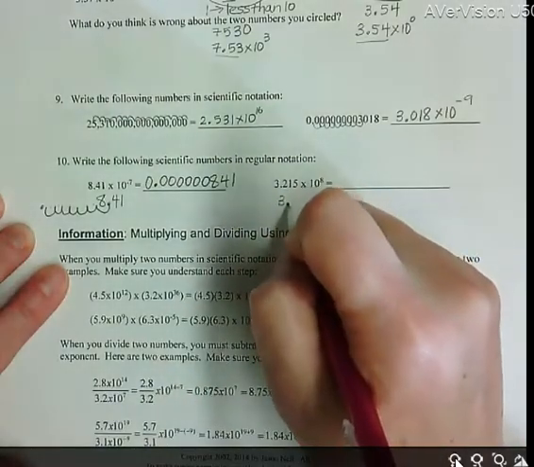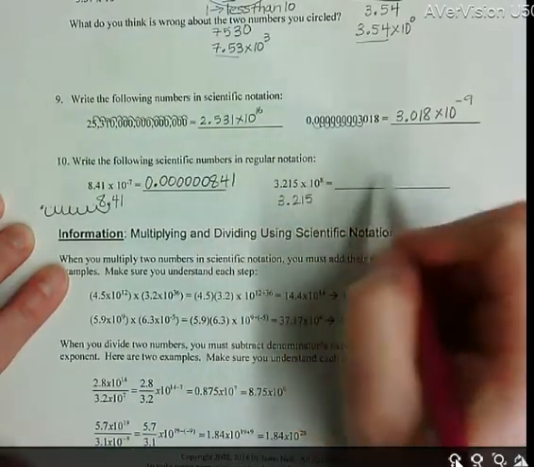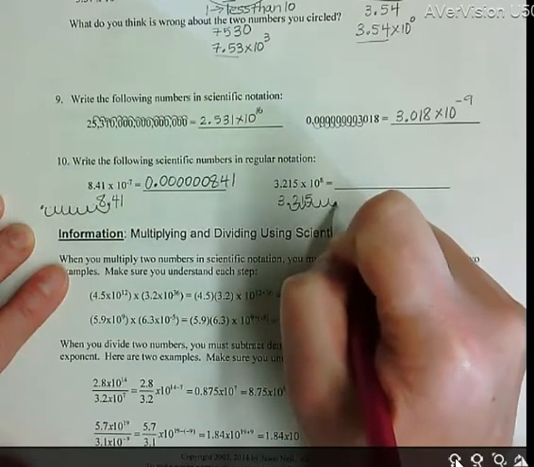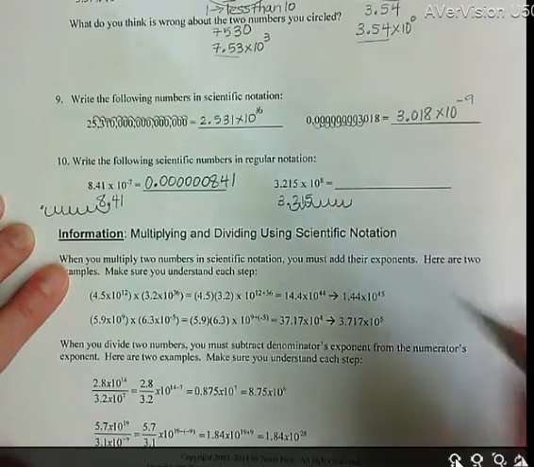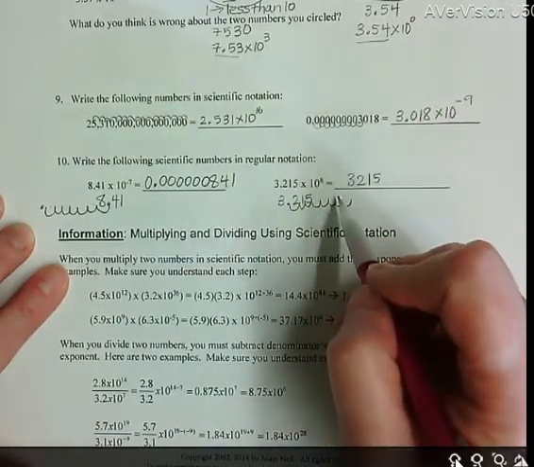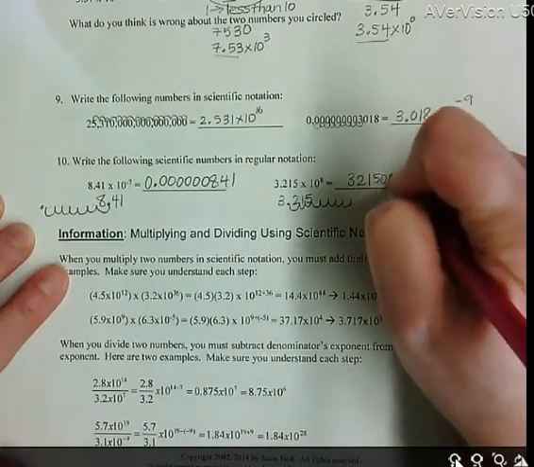For this one, because it's positive, I'm going to go to the right. So 1, 2, 3, 4, 5, 6, 7, 8. So 3, 2, 1, 5, and then I'm going to have 1, 2, 3, 4, 5 zeros.